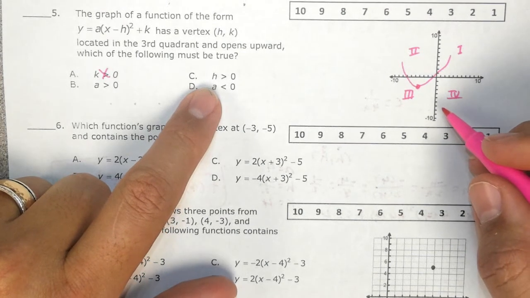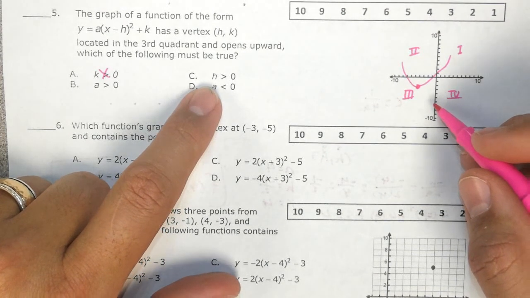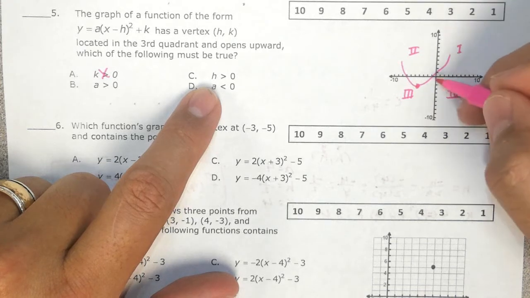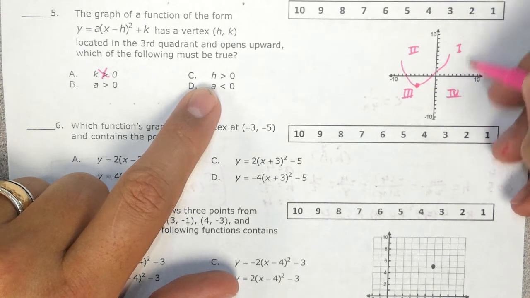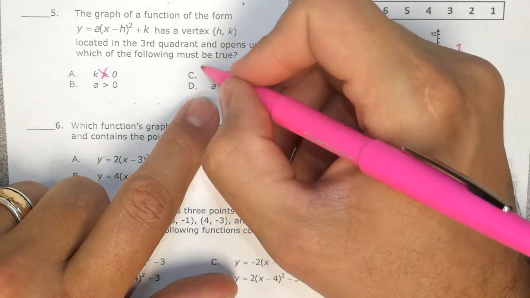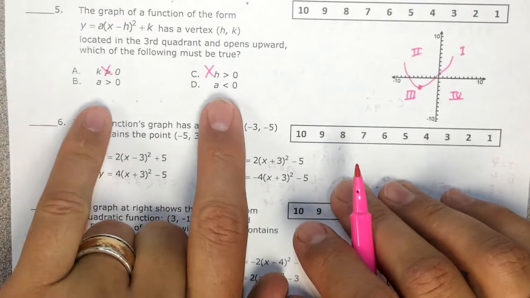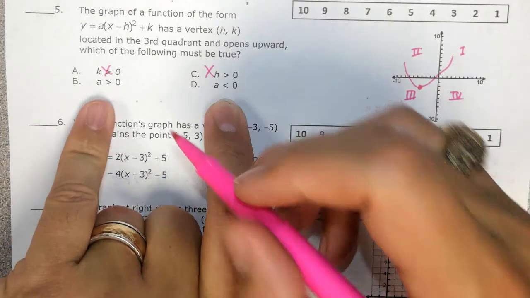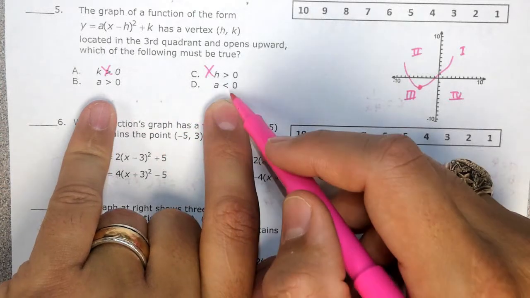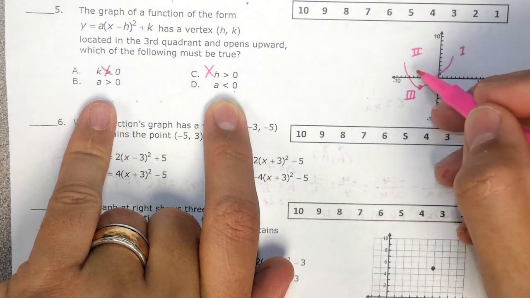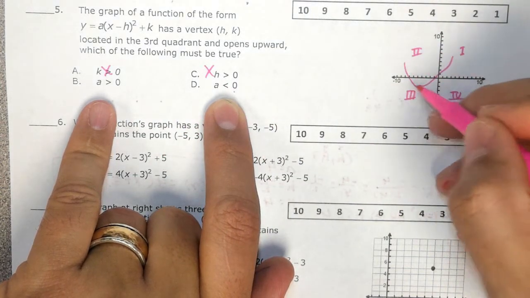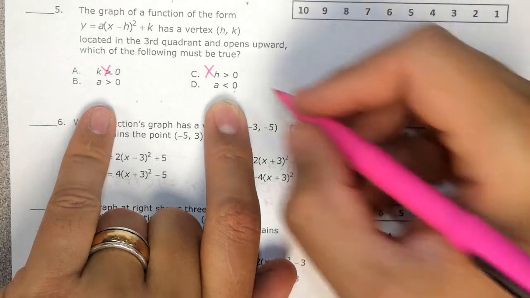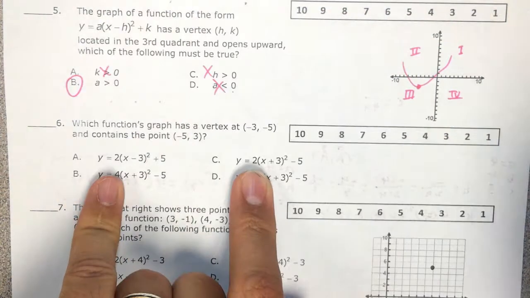H is greater than 0. H is positive. No. Positive h's, my x values, positive x values are over here in 1 and 4. Can't be that one. So we're left to choose between a positive a value or a negative a value. Positive a value would open up. Negative a value opens down. Can't be a negative. Has to be the positive.